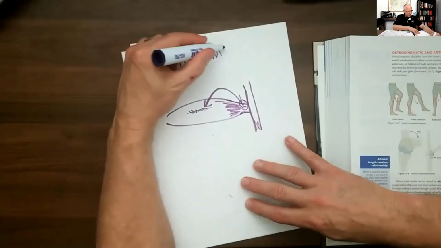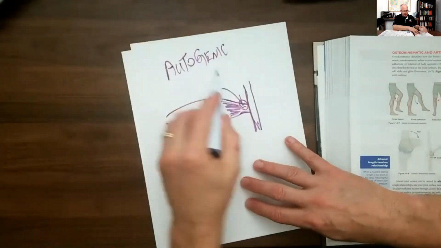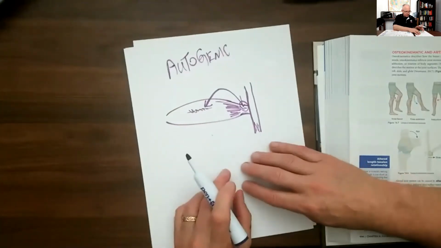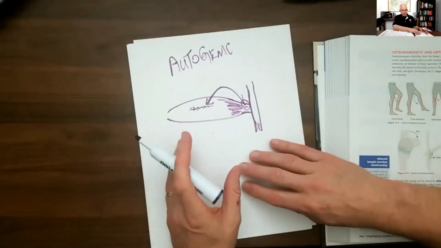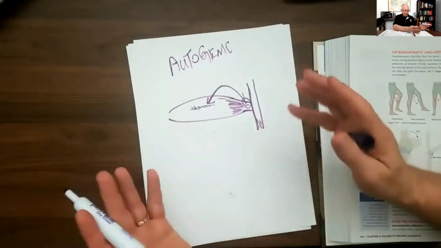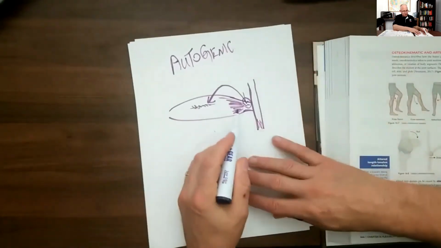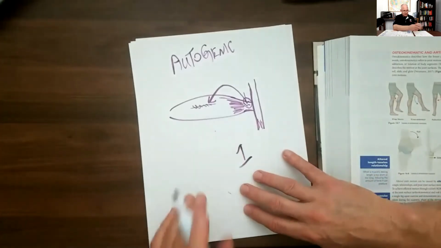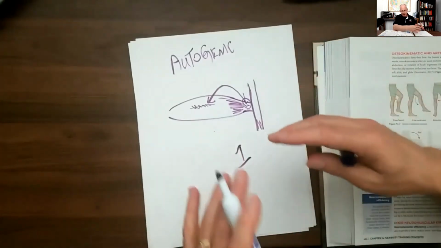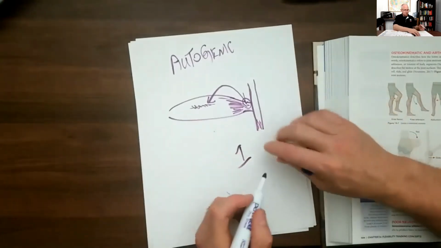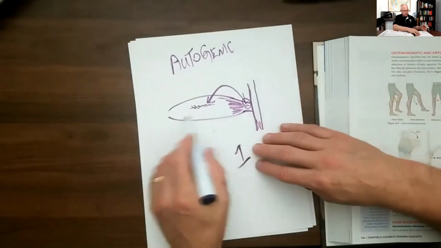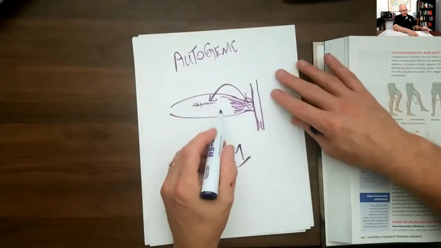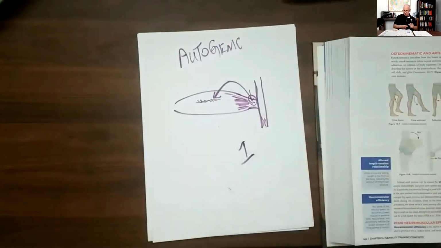Autogenic inhibition, remember the term, it inhibits, right? Autogenic inhibition occurs inside a muscle itself. Remember, reciprocal inhibition occurs in two or more muscles around a joint. Autogenic inhibition is always within a single muscle. It's the muscle's self-regulatory process of ensuring that you don't hurt yourself or stretch and hurt that muscle too bad.